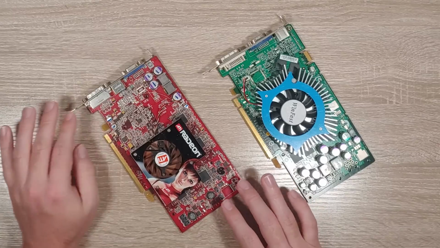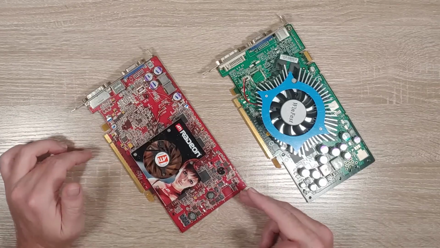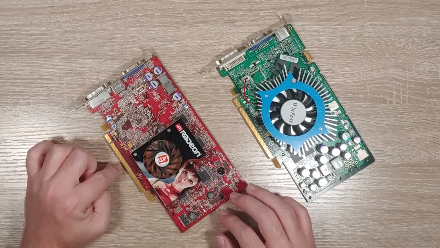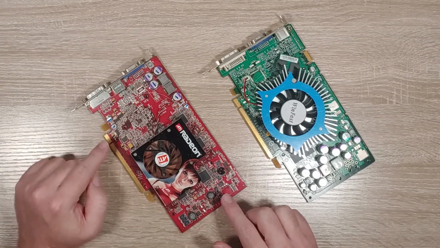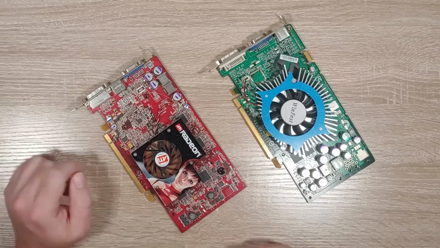128 megs is the original version of this card as it was first introduced. It is the most common one. I am pretty sure there are 256 meg versions out there. I just don't have one for this comparison.